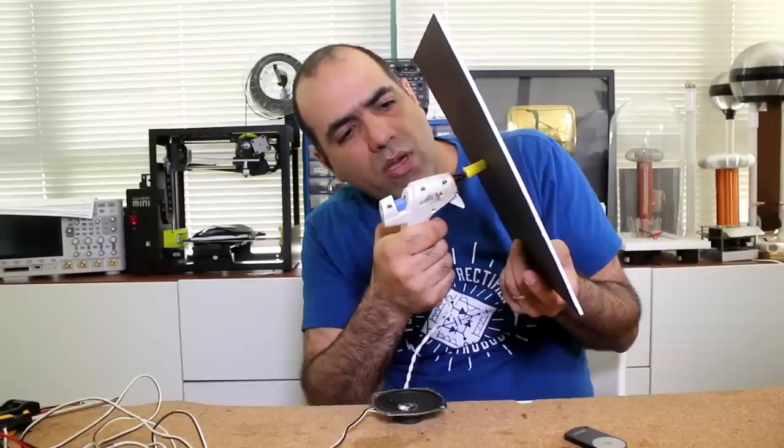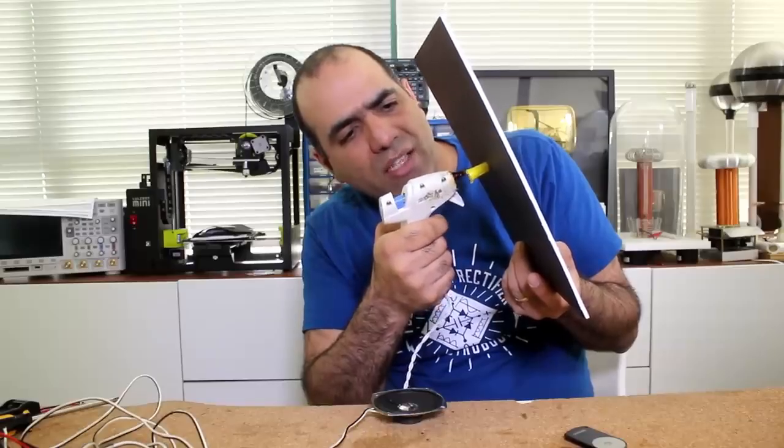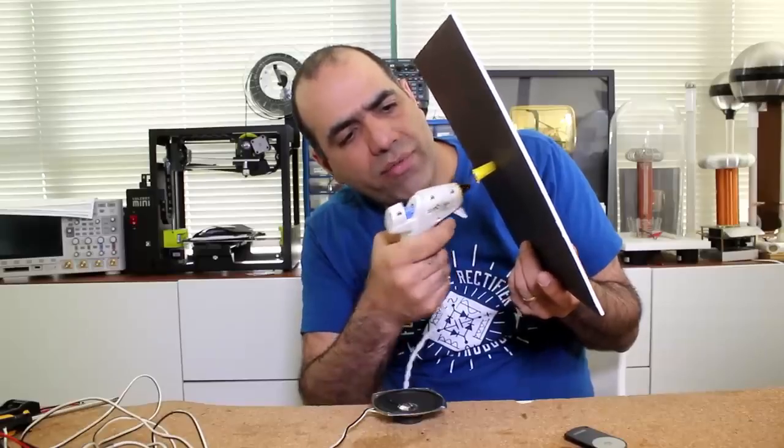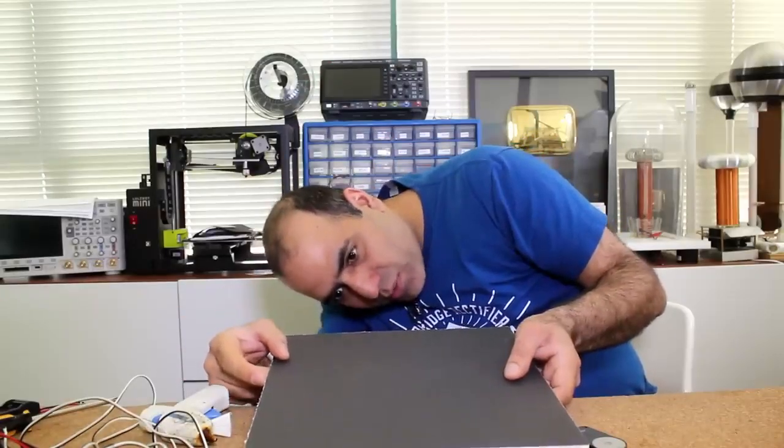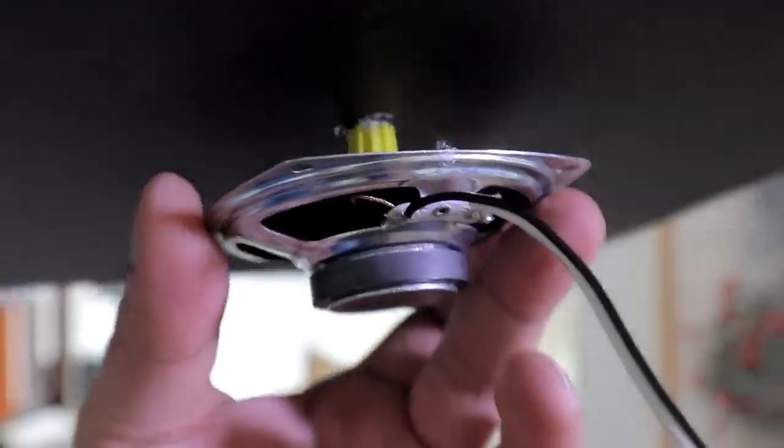I hot glue the connector to the middle of the board. Then I hot glue the connector that acts as a standoff right on top of the speaker, as level as possible. There you go, something like this.